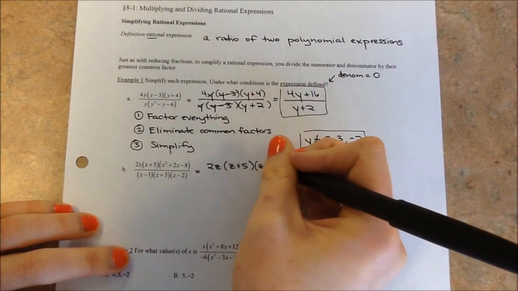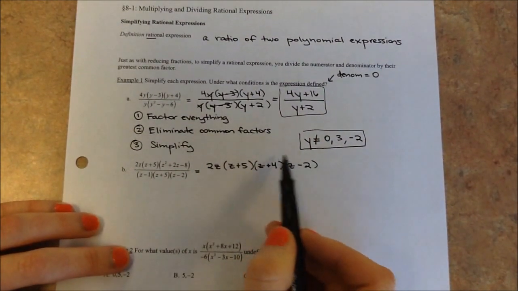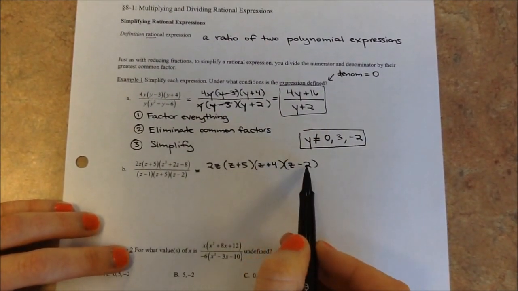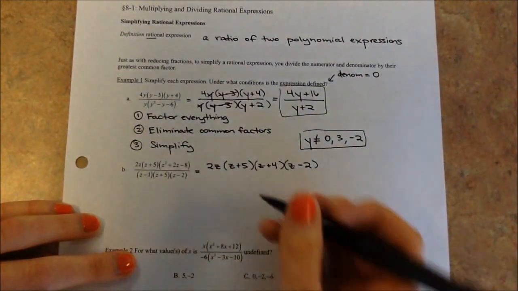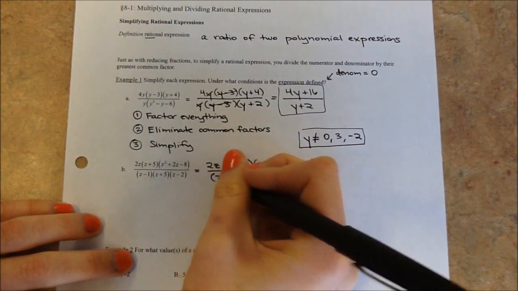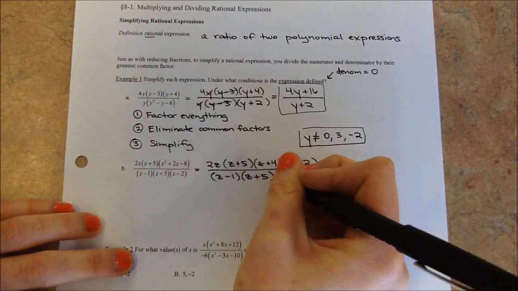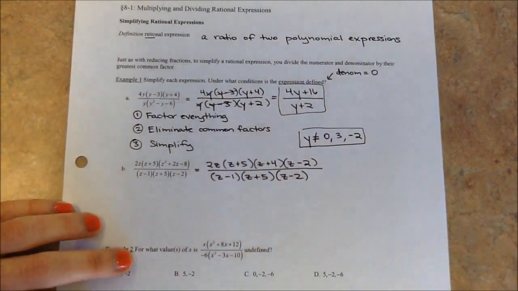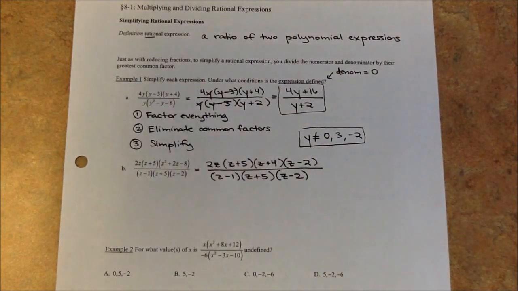That would be a positive 4 times a negative 2. All right, if I FOIL this out, my positive 4 times a negative 2 gives me negative 8, but when I add outside inside, I get a positive 2. Okay, now there's actually nothing else to factor in the denominator. Okay, so that's step 1, factor everything. Anything that can be simplified down, do it.